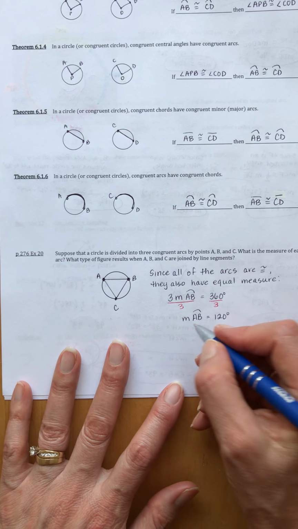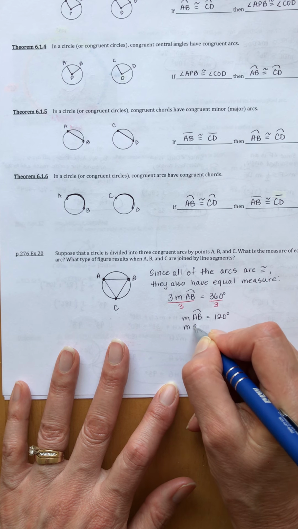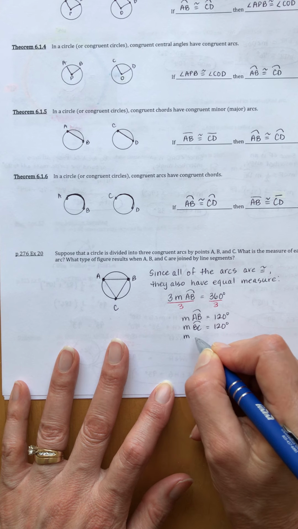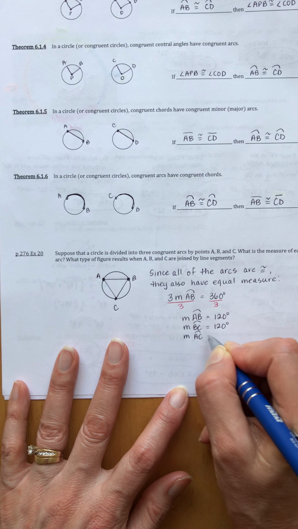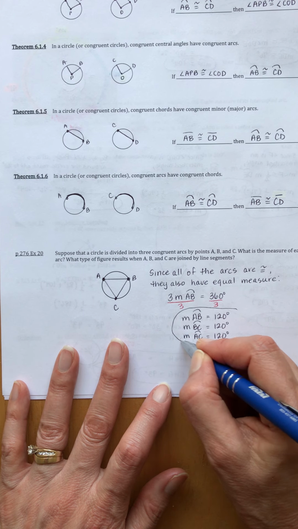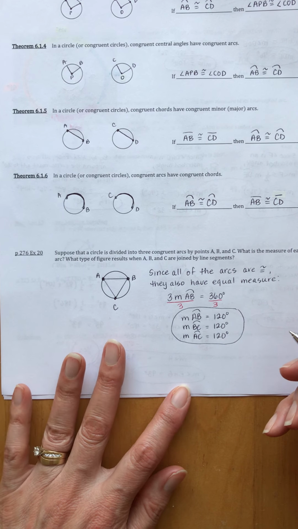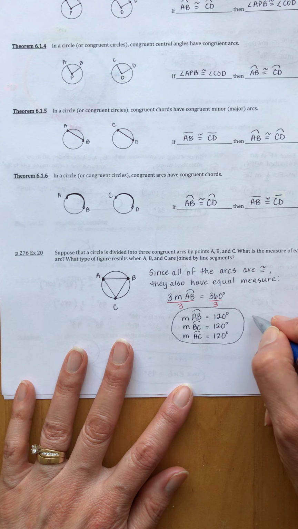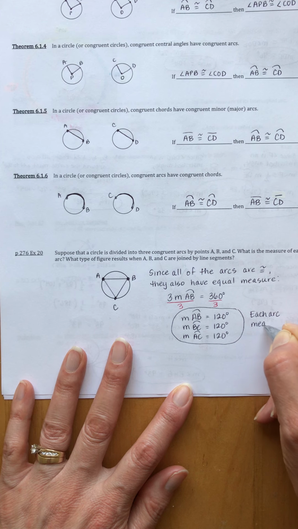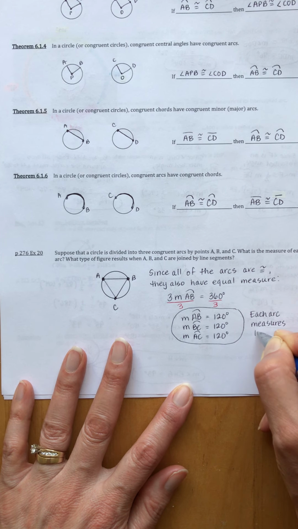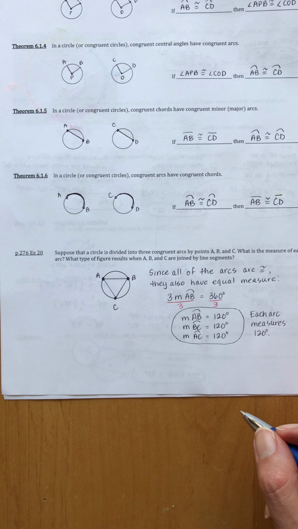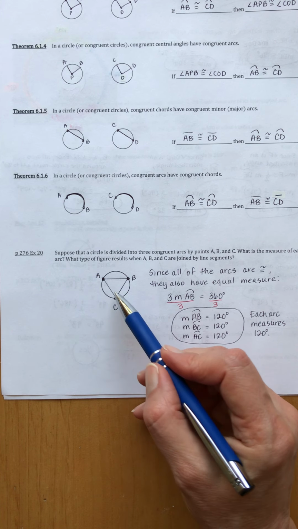So that's also true for arc BC and arc AC, all 3 of them. And if we add them all up, we get 360. Okay, so what is the measure of each arc? We should really answer each arc measures 120 degrees.